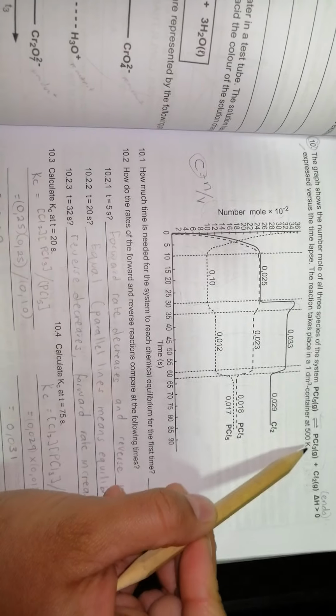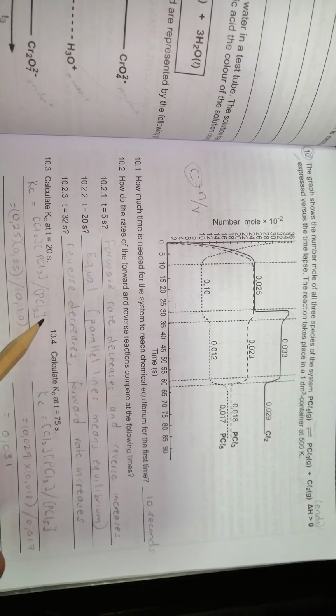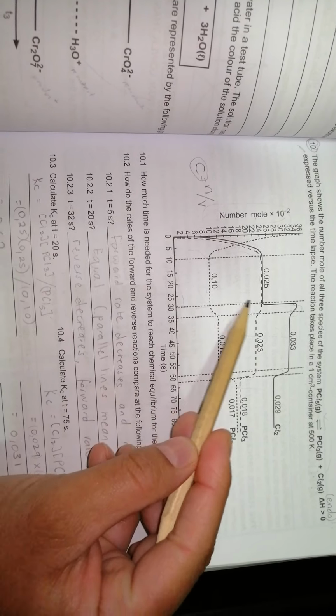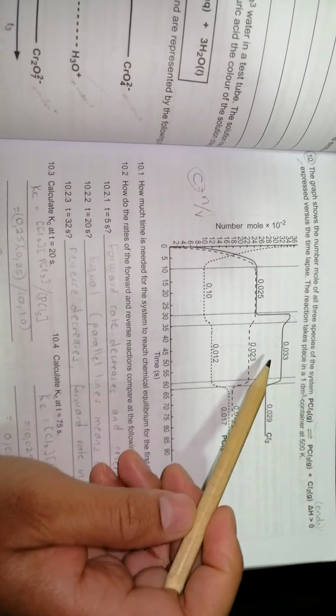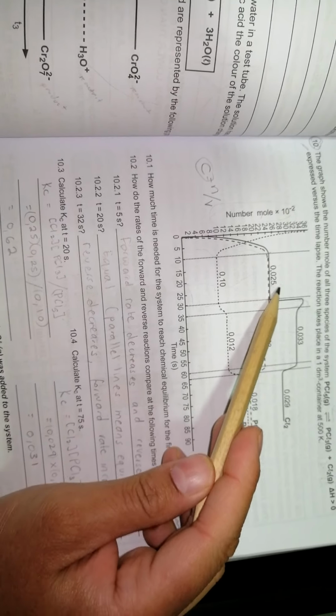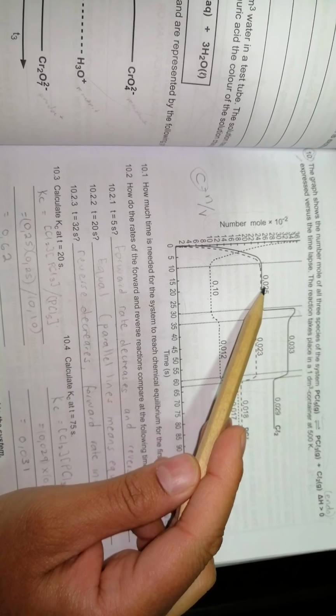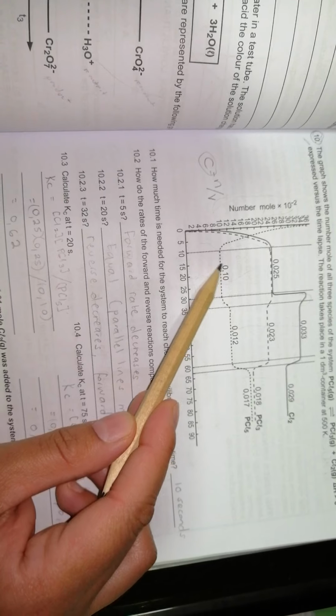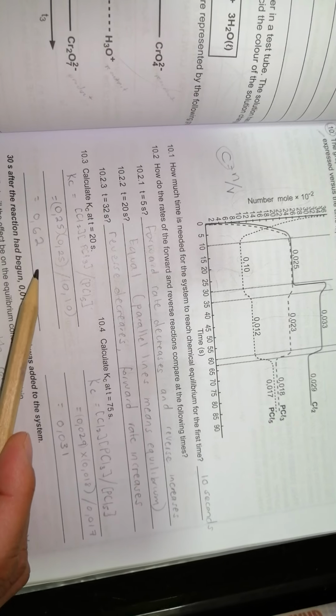So the concentration of Cl2 times PCl3 divided by PCl5, and then we're going to use the concentrations on the parallel lines because that's when it's equilibrium. So Cl2 is 0.025, PCl3 is the same because the lines are touching, so 0.025, and PCl5 is 0.1, and that will give you a Kc of 0.62.